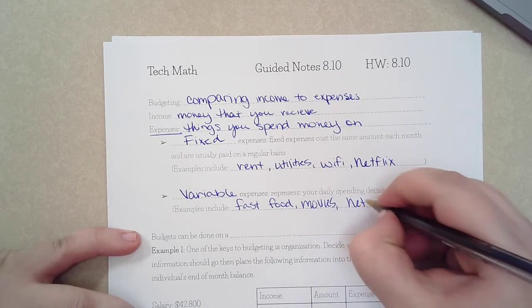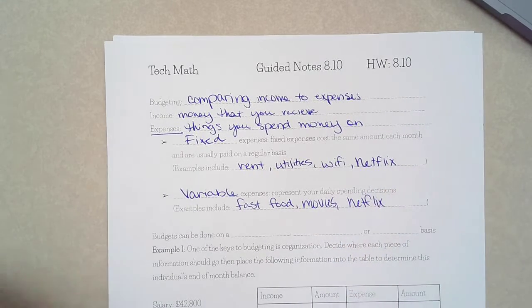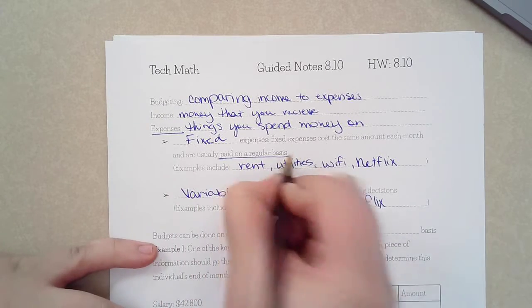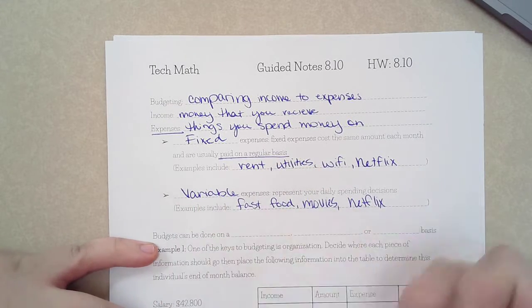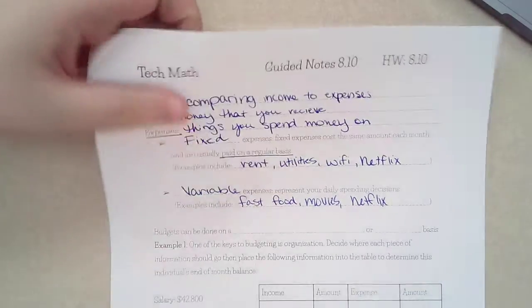This could also be Netflix, though, because Netflix is not considered something that everyone has on a regular basis. Some people will get it for a month, they'll get rid of it. I had people in college who would get it every other month. So it could be variable as well. It just depends on what is being paid on a regular basis versus things that aren't regular occurrences.